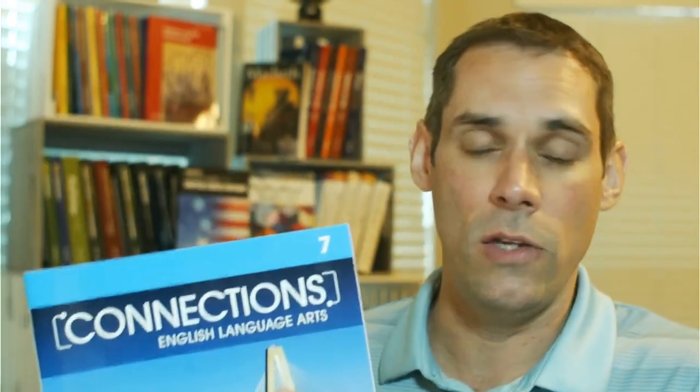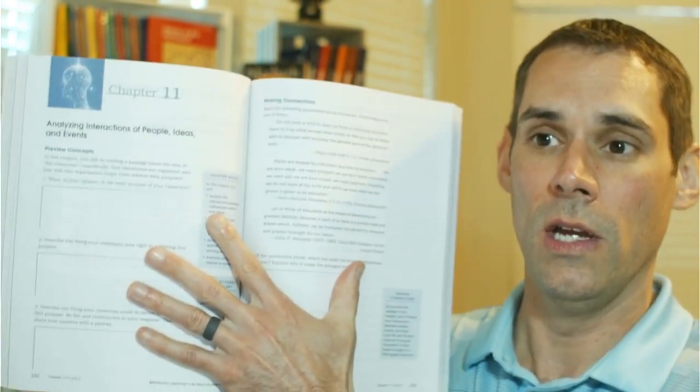So it is a two-color consumable. Okay, so as you look in here, just note that this is meant to be a consumable. Connections Literature is not. Every student would get a fresh copy of this every year. That gives you the ability to annotate, and the research on annotation is very powerful. And there's also a really ingenious reading skills acquisition model within here.